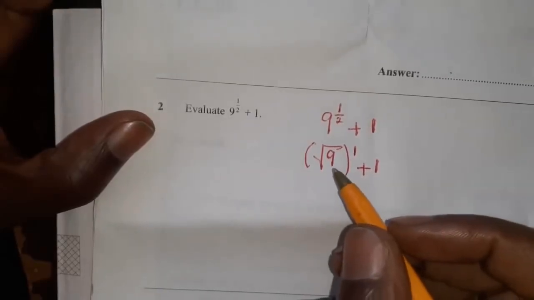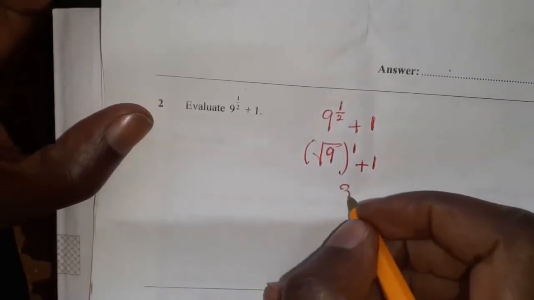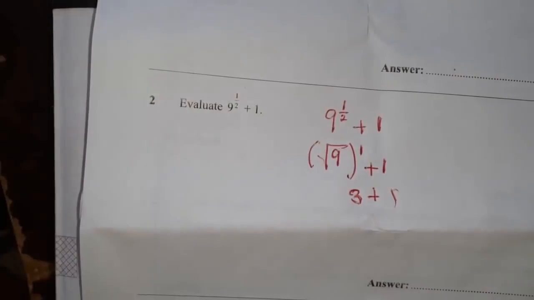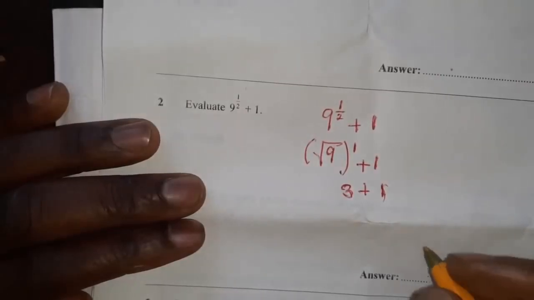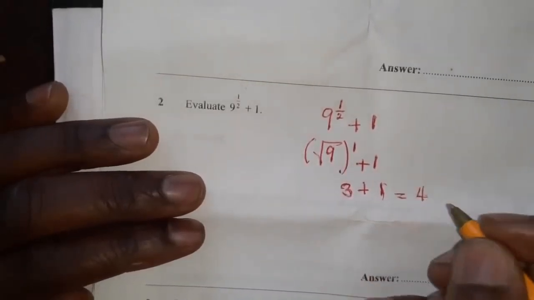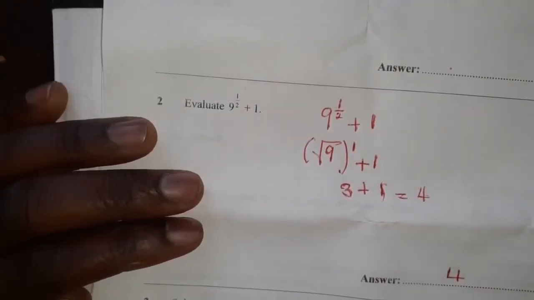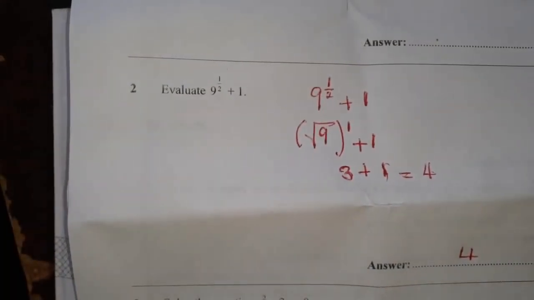What is the square root of 9? The square root of 9 is 3, plus 1. What do we get? You get 4. Then you write your 4 here, which is the final answer. I hope this is clear.